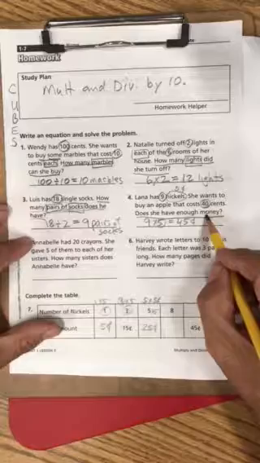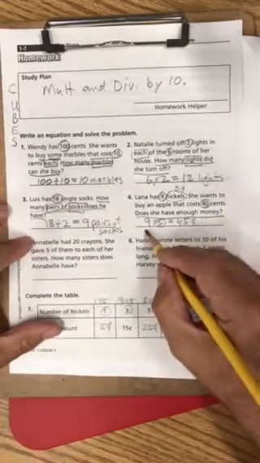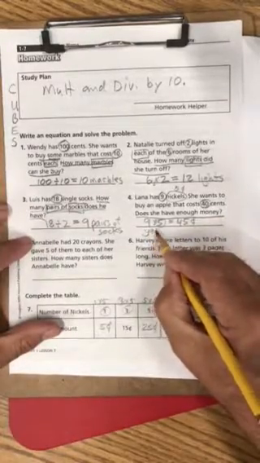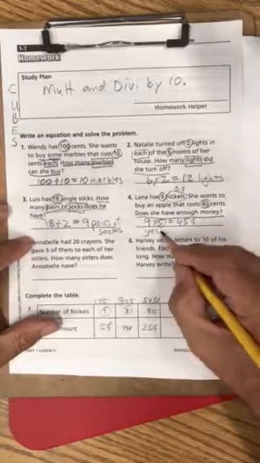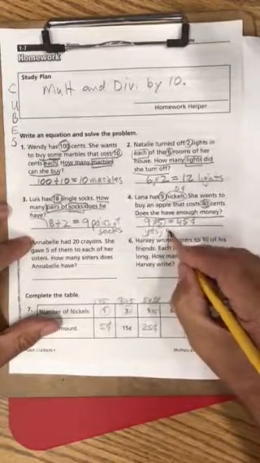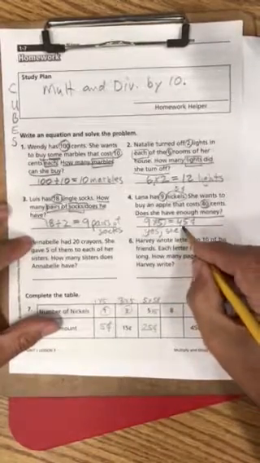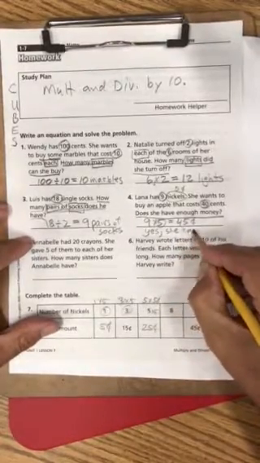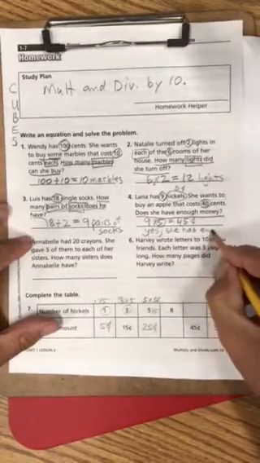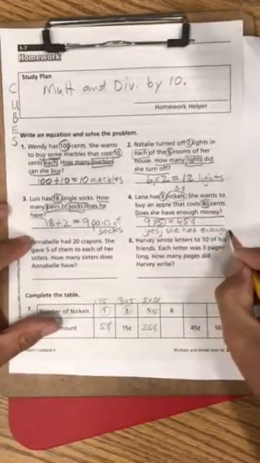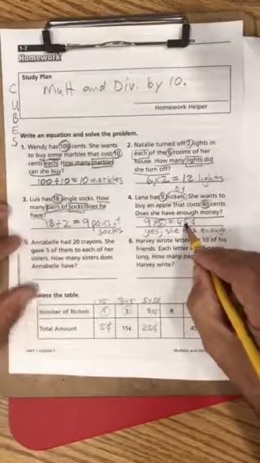Does she have enough? So then the second part is yes, she does. It doesn't say to explain, but you can say yes, she has enough. She has an extra 5 cents.